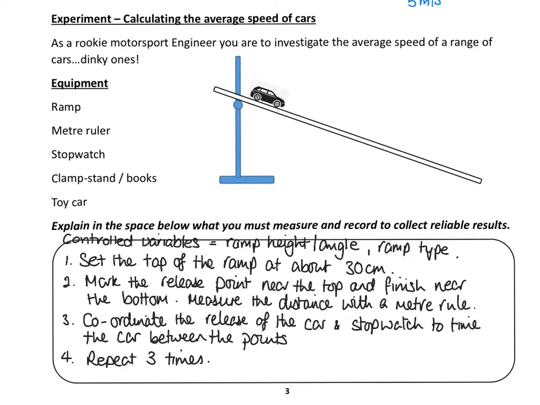Okay, you'll need a clamp stand, or a stack of books will just do the job as well, to make a fixed height. Okay, so we want a fixed height of ramp about 30 centimeters high. Okay, so your ramp height isn't going to change, and nor is the ramp type. So you're going to keep the surface the same and the height the same.